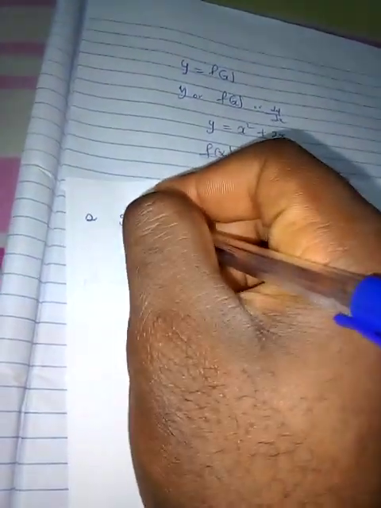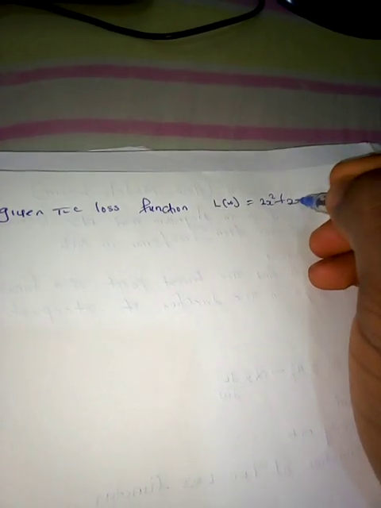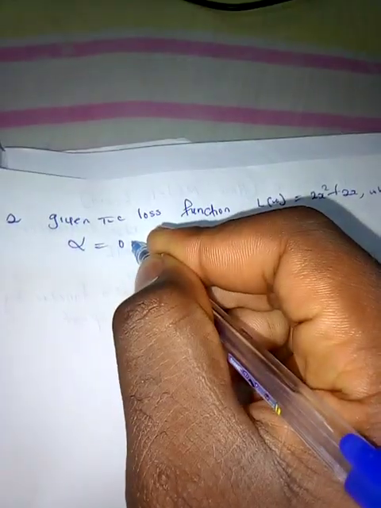Given the following, I would like you guys to find the lowest point of this particular function, using gradient descent, the formula to find the lowest point of this function. You can comment it down in the comment section.